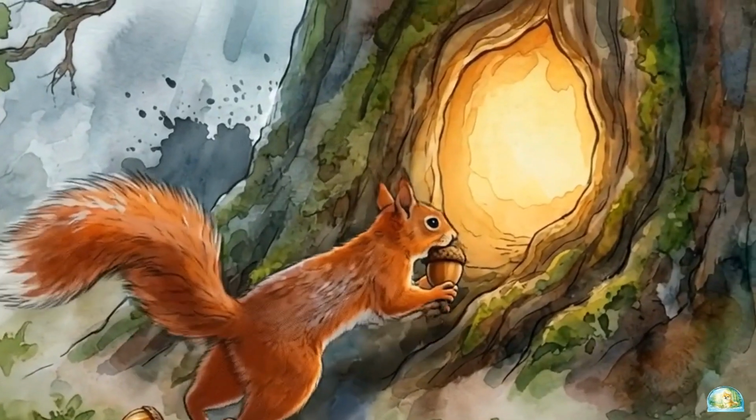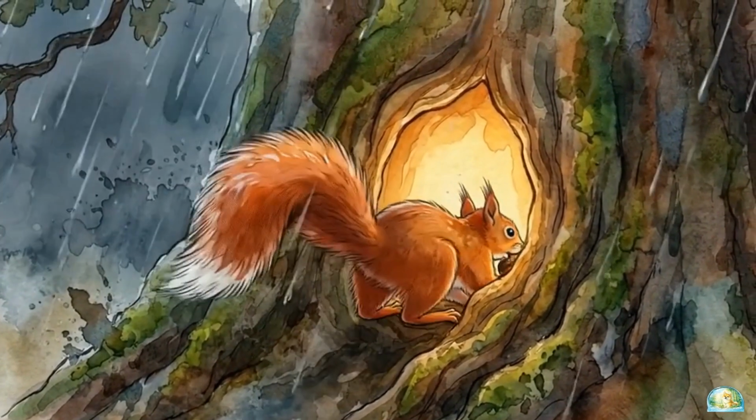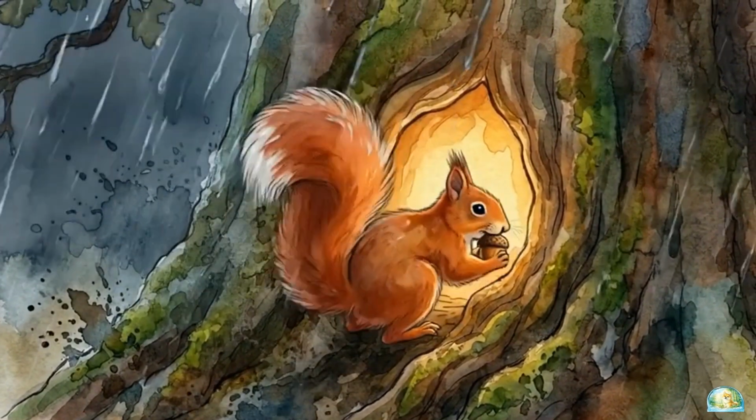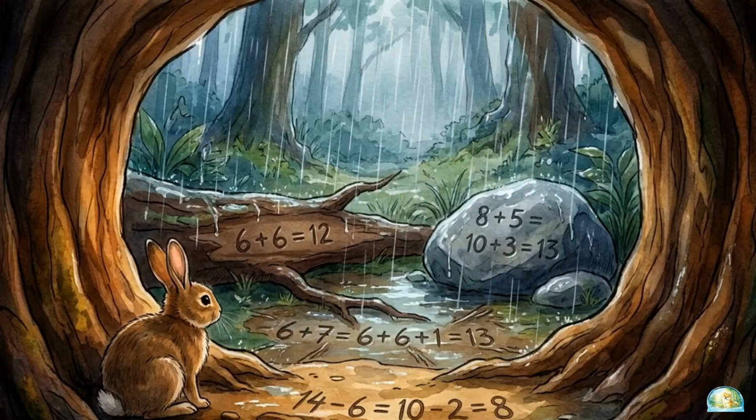Hazel successfully reaches the dry hollow with her final count right as the first drops of rain begin to fall. Known facts, making 10, doubles, and subtracting through 10 are reliable mental strategies for adding and subtracting within 20.